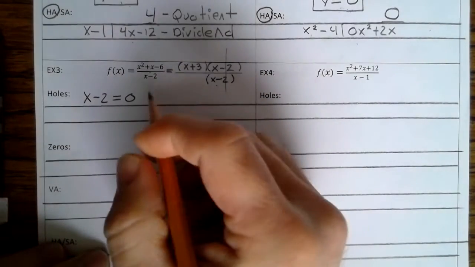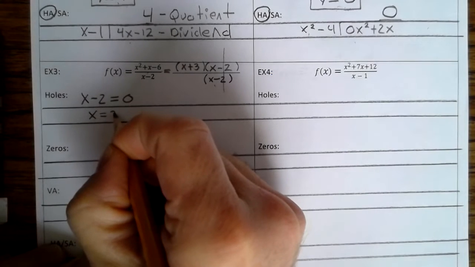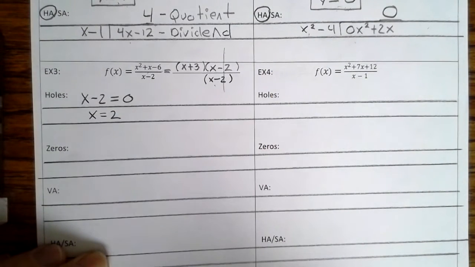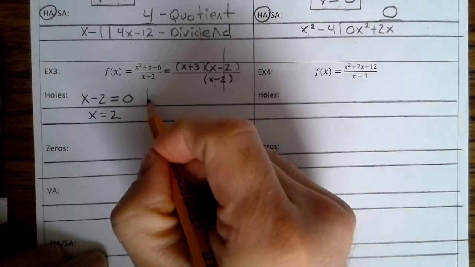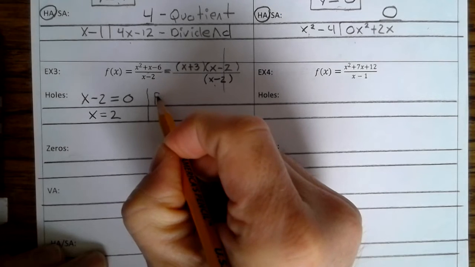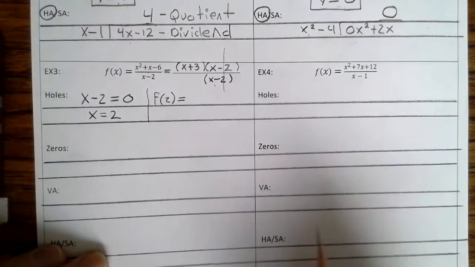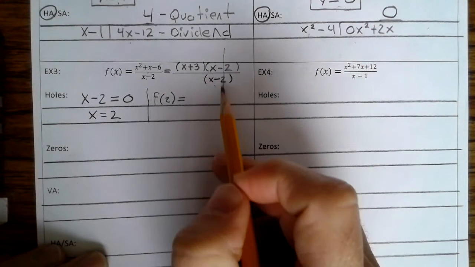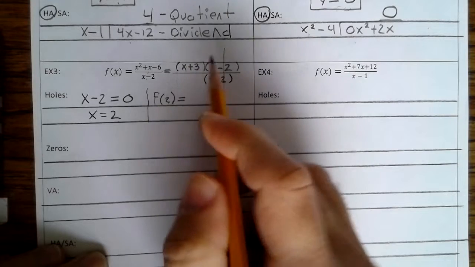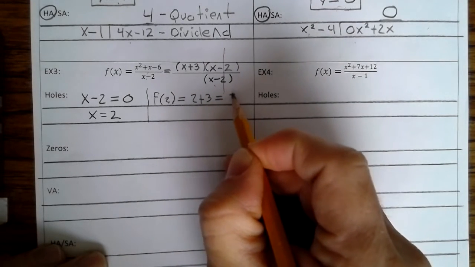Now, when you get a hole, it's an actual point. Okay? So now you need to plug 2 back into the equation. So f of 2 equals. Now, you're not going to plug it into here. You're going to plug it into the x plus 3 because this divides and becomes 1. So you're going to put the 2 into the x plus 3. So 2 plus 3 equals 5. So you have a hole at 2, 5.